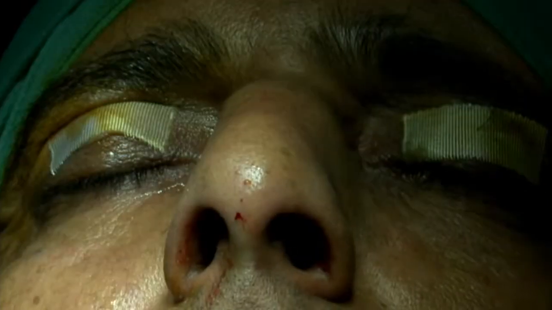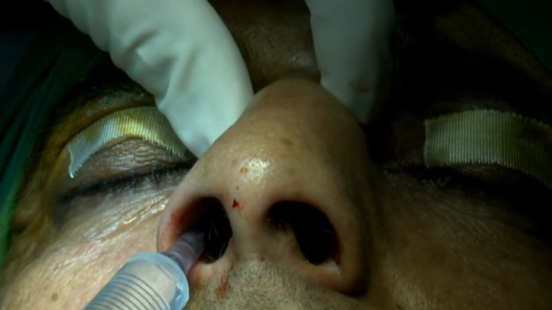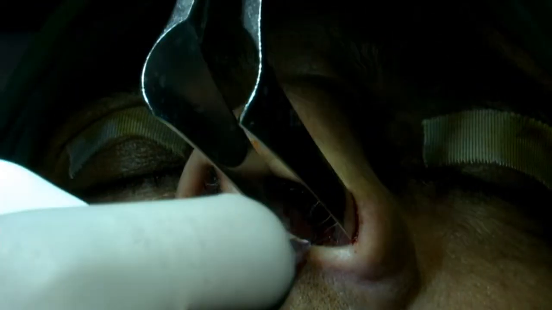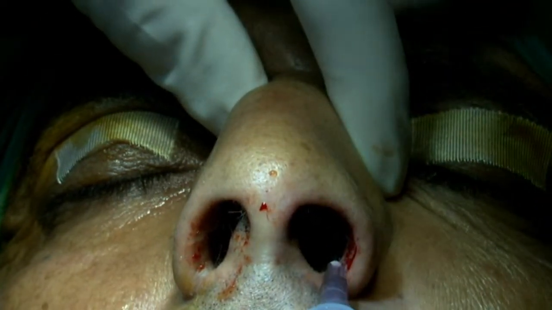And the last is for the lateral nasal wall. Look, this is the inferior turbinate. Okay, this is the inferior turbinate. So just lateral to the anterior end of the inferior turbinate on the lateral nasal wall like this. This is the anterior end of the inferior turbinate. Okay, so this is for the osteotomy site.